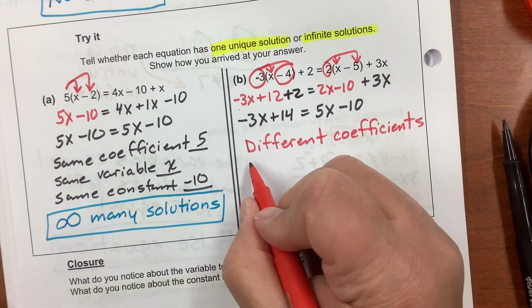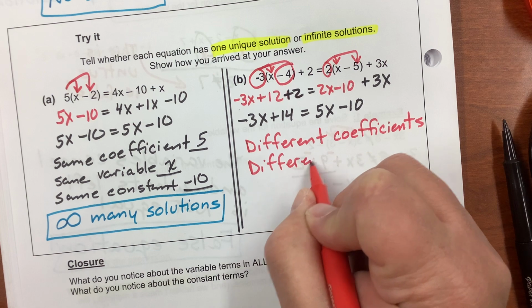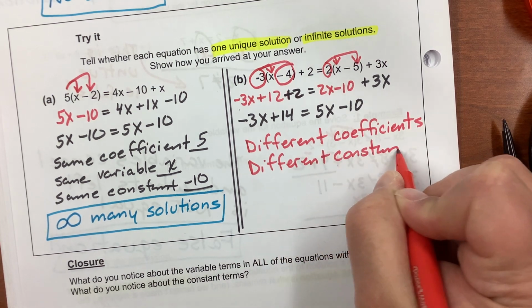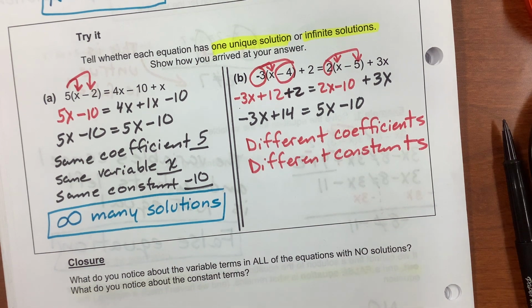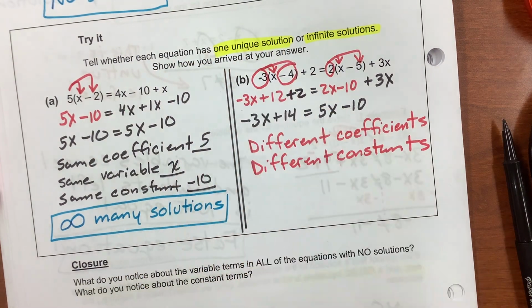It also happens to have different constants. The only thing it really has the same is the variable. I'm not even going to write that down, though, because I don't have to solve this problem. It didn't say solve for x. It says, tell which equation has one unique solution.